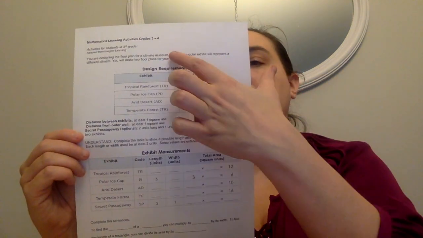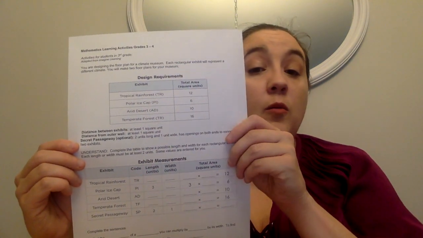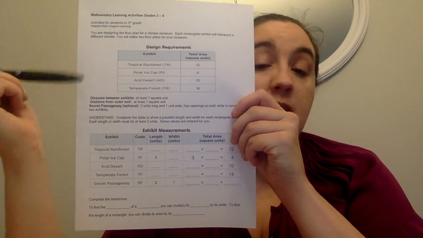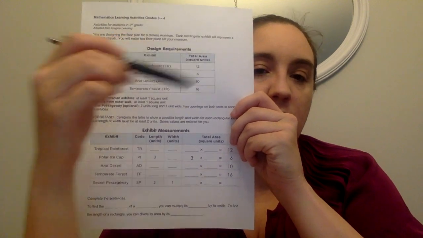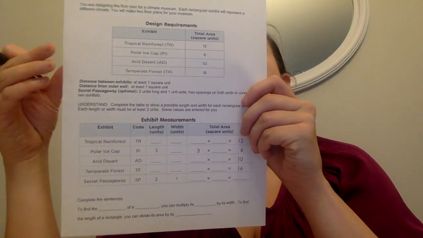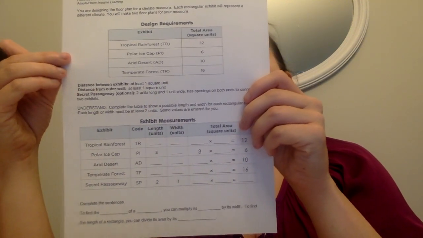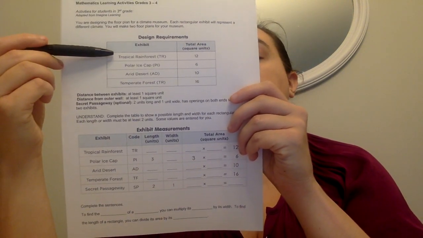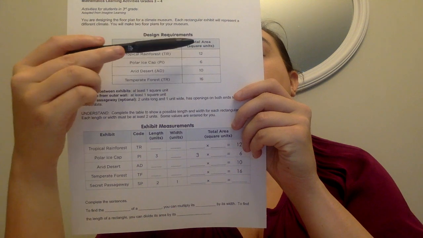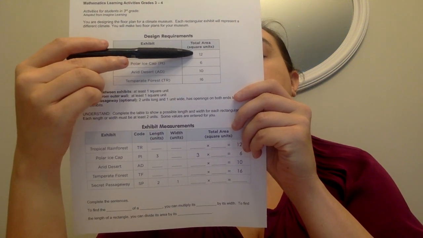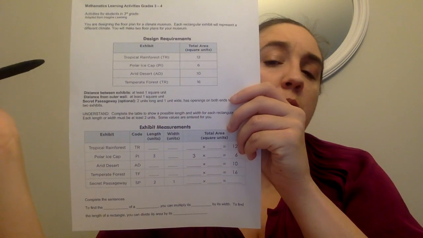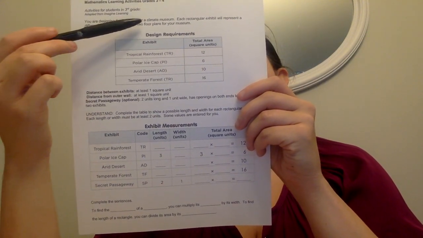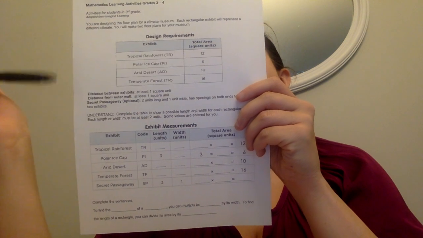So each rectangular exhibit, so we know that these all have to be shaped as rectangles. We can't draw triangles. We can't draw crazy lines every which way. Will represent a different climate. So you will have one rectangle that represents the tropical rainforest. And, oh, look, it already told us how big the area is. Wonder if that'll be important here. Probably will be. All right, you will make 2 floor plans for your museum.